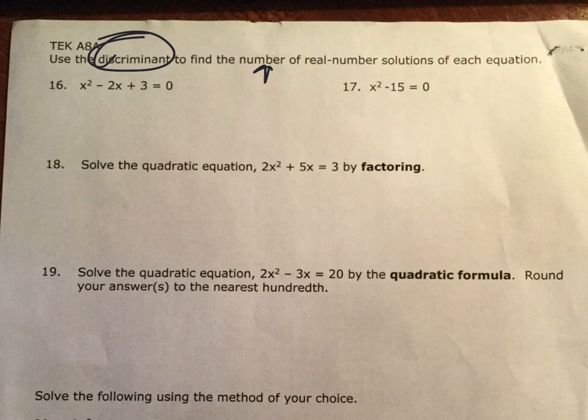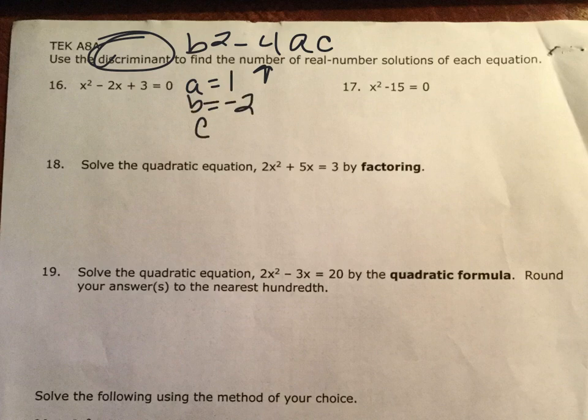So that's b squared minus 4ac. Okay, so the first thing you need to do is find a, b, and c in each equation. So I have it set equal to 0, so check, that's good, it's in standard form. So a is 1, b is -2, and c is 3. So then I just substitute those numbers into the b squared minus 4ac.